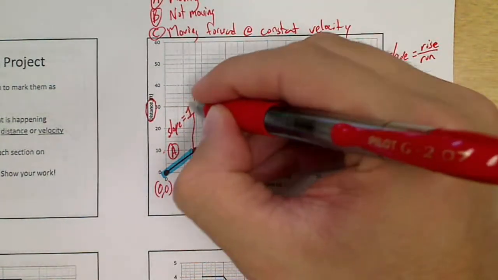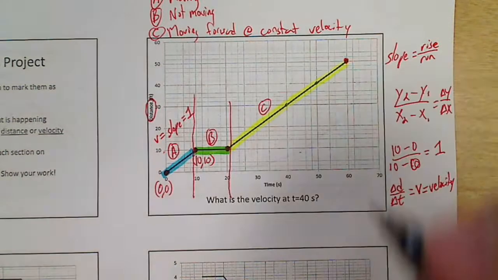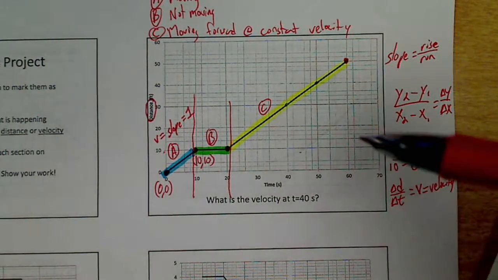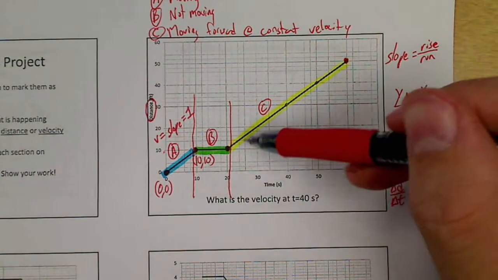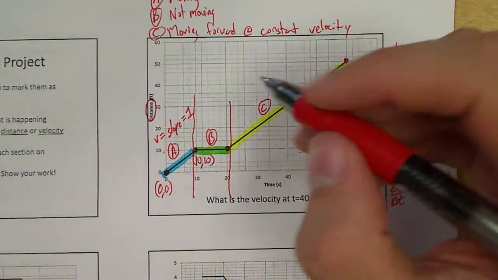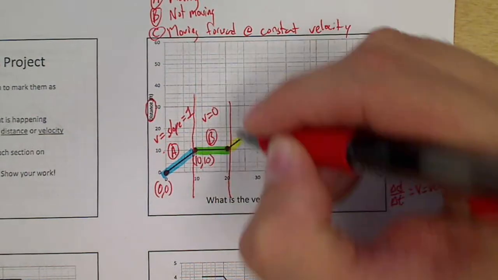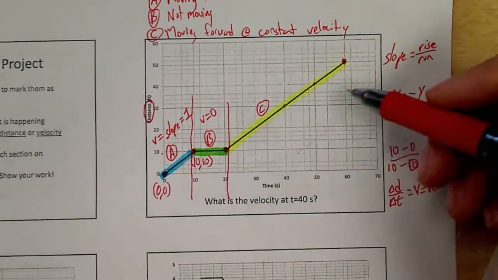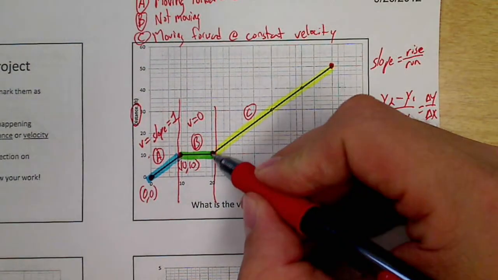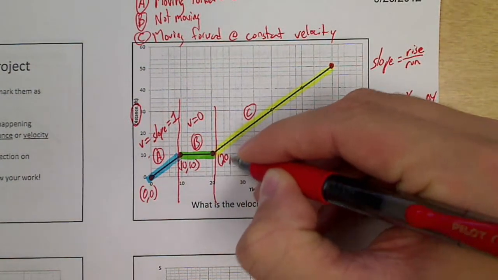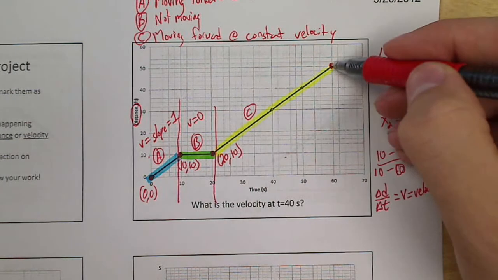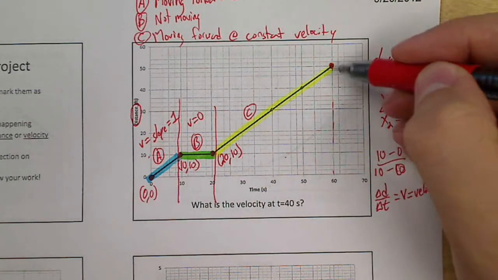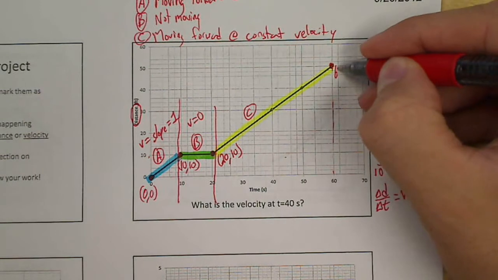Okay? So this velocity is my slope. Now in B, I could calculate this slope, but for any flat line, the velocity is 0. The slope of a flat line is always 0. Now if I go here, I have this point right here at 20, 10. And I have this point, let's see, follow down to 60, 50.